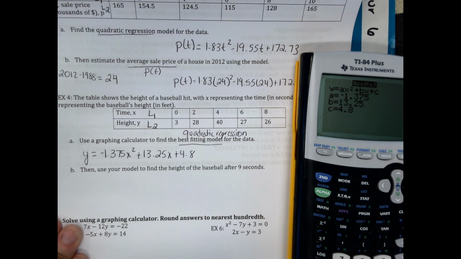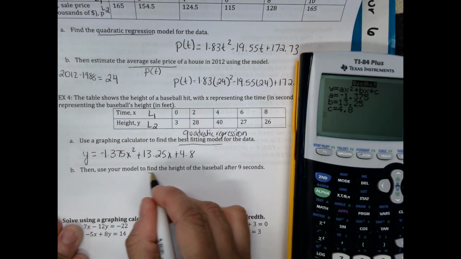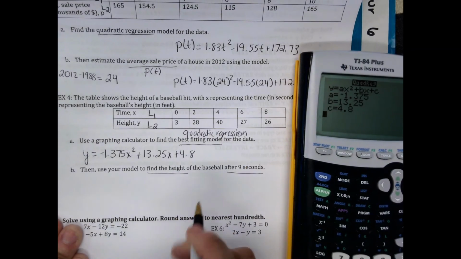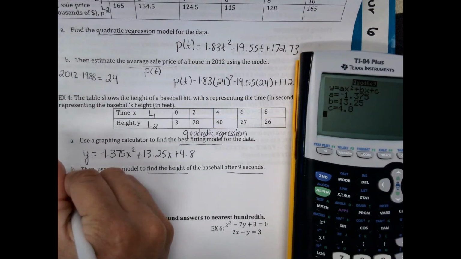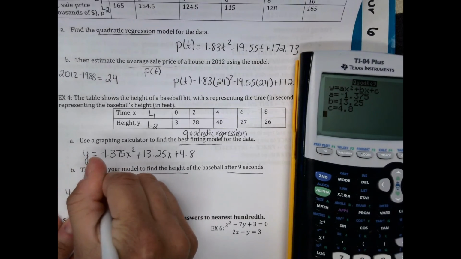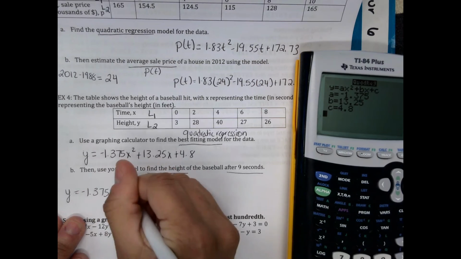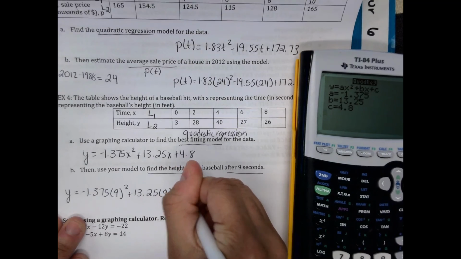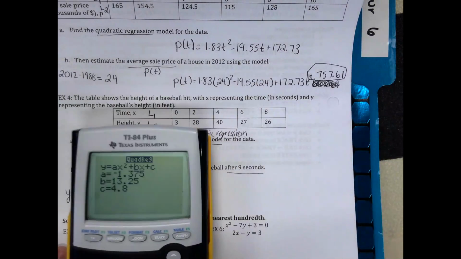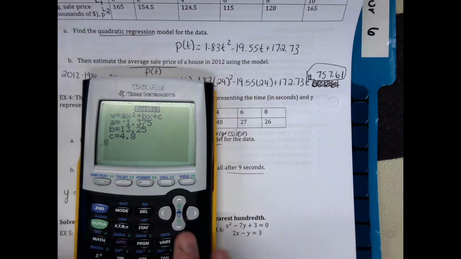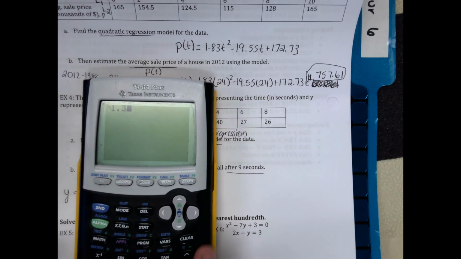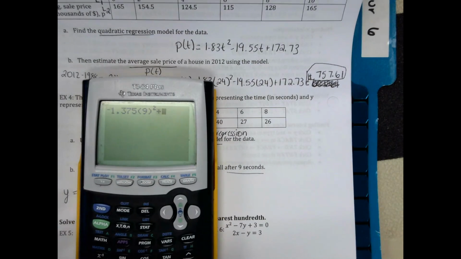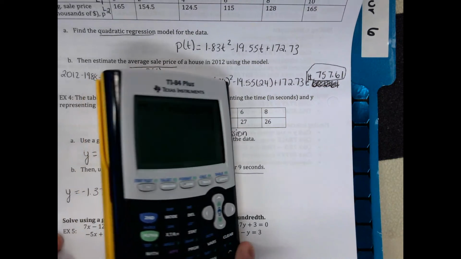Then part B says to use your model to find the height, which is going to be our Y, for a baseball after 9 seconds. So I'm going to plug 9 in for X. Y equals negative 1.375 times 9 squared plus 13.25 times 9 plus 4.8. And we plug that into our calculator, so hopefully I plug it in correctly here.